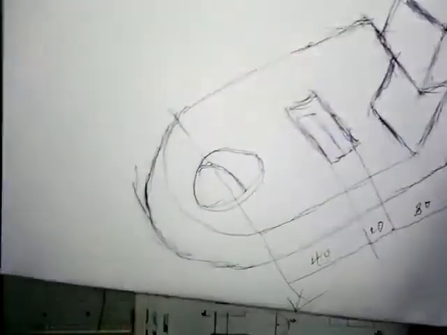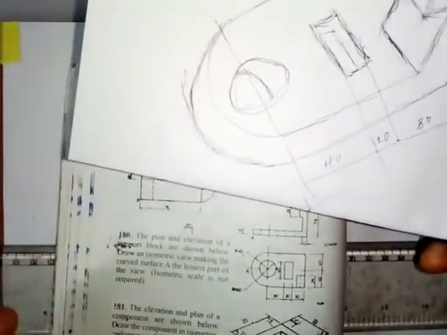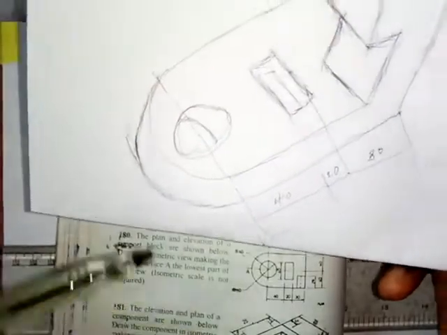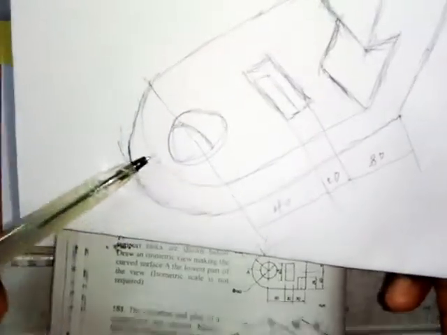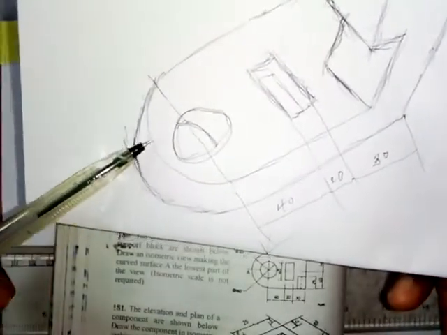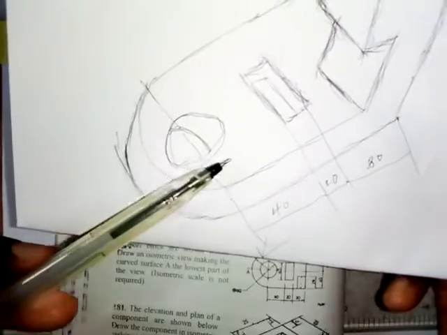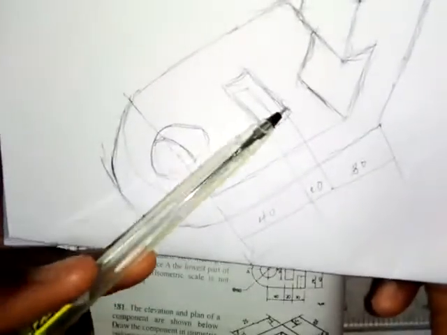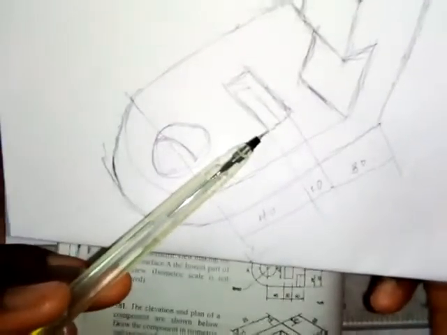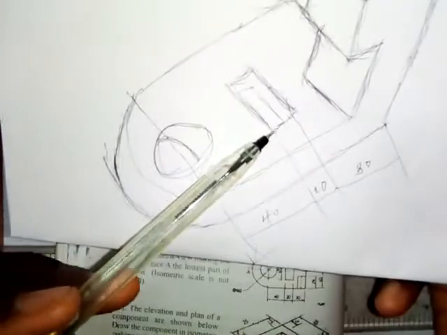So as we have here, this is the circle, and the diameter of this circle is 40, and for this curve, the radius from the center of the circle is 20 mm. And for this rectangular hole that we have here, from here to here is 40, and the width is 20.